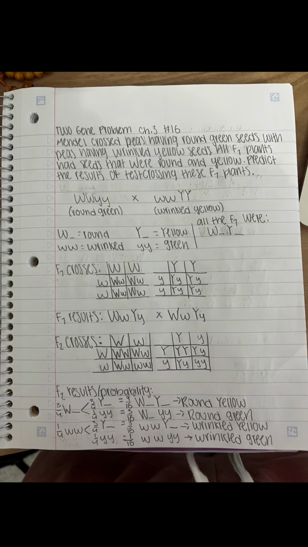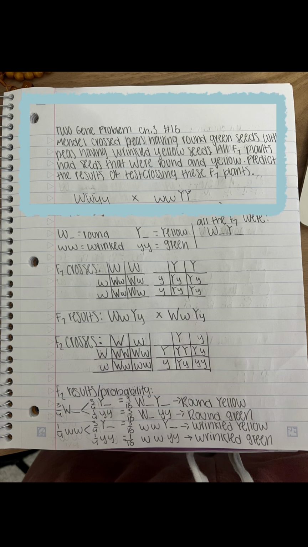Hi, I'm going to be explaining this 2 gene problem from chapter 3, number 16. Let's go through it. The prompt states that Mendel crossed peas having round green seeds with peas having wrinkled yellow seeds. All the F1 plants had seeds that were round and yellow, meaning that round and yellow are dominant traits. And it's asking us to predict the results of a test crossing these F1 plants.